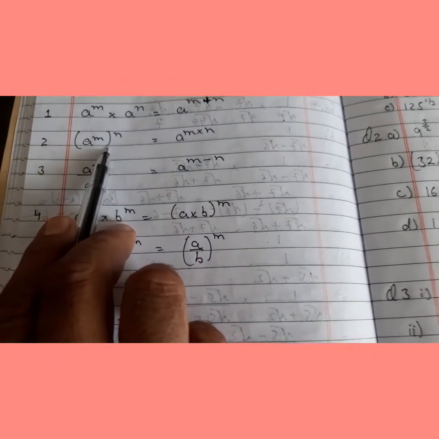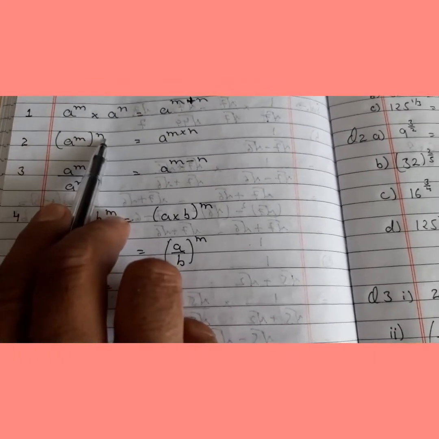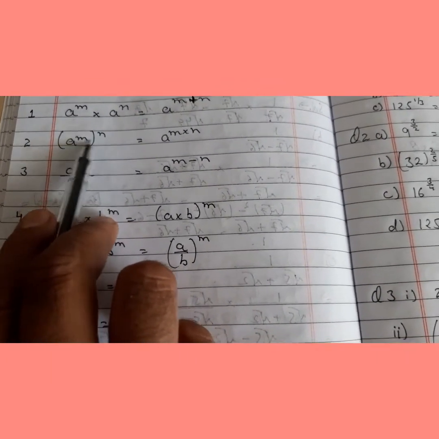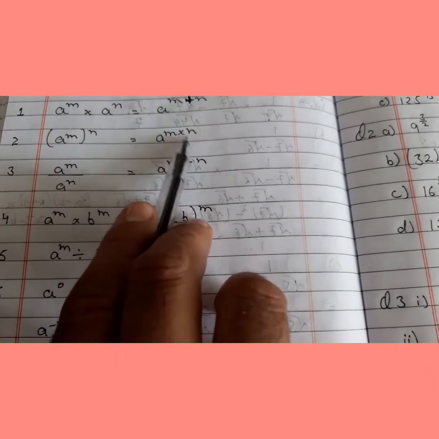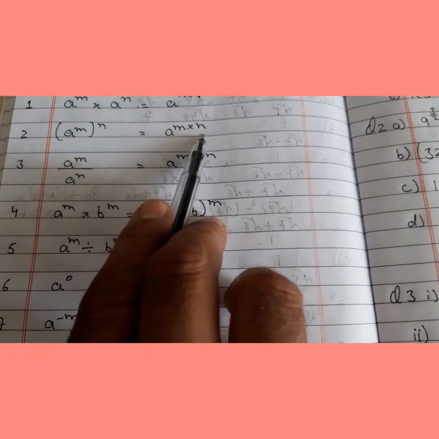Second is a raised to power m whole raised to power n. It means we are having two different powers. So in this type of case, we have to multiply the powers. So it will come a raised to power m into n.